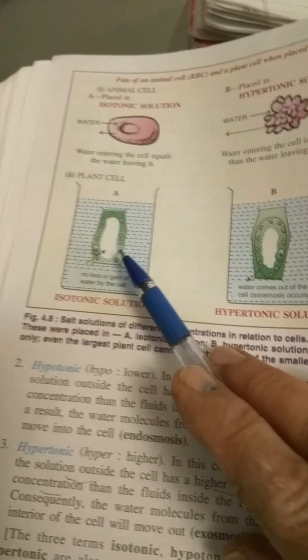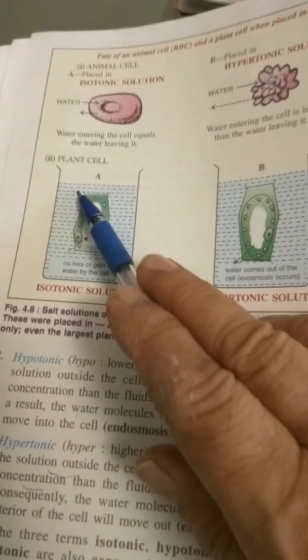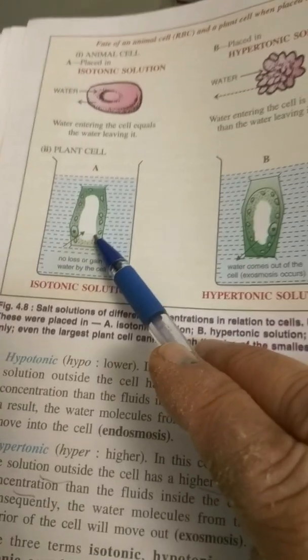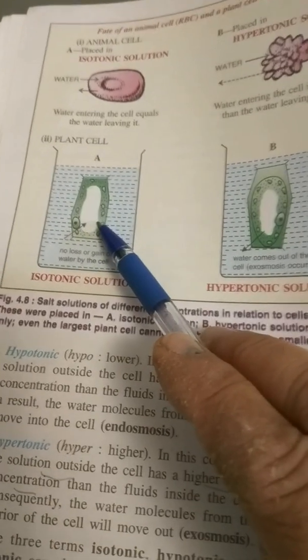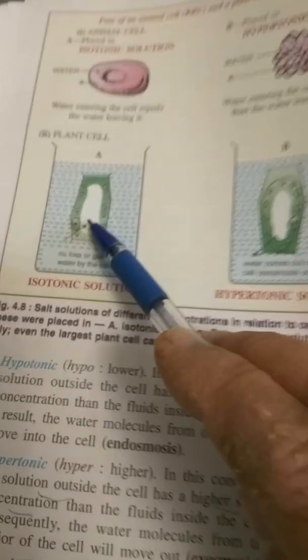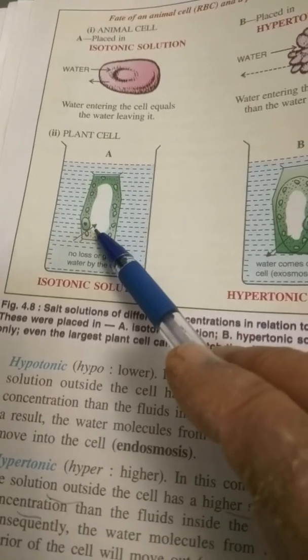Similarly, we can put a plant cell also in these three different solutions. You can see the figure. This is a plant cell placed in a beaker containing isotonic solution. No change in the shape, size and structure of the cell because the concentration of the solution inside and outside the cell is the same.